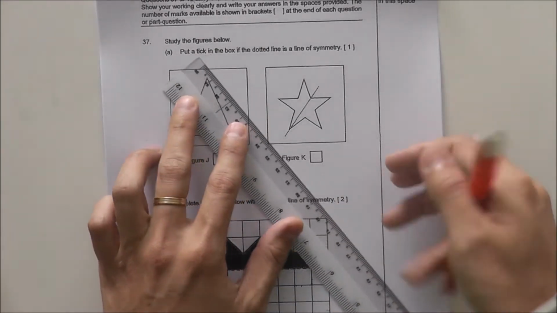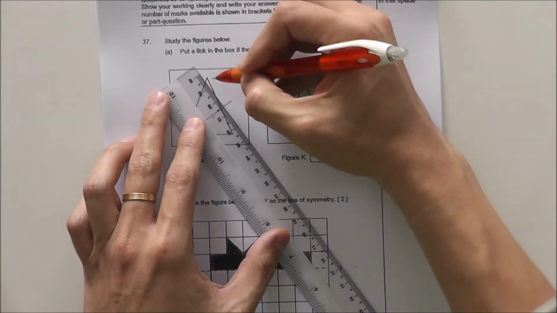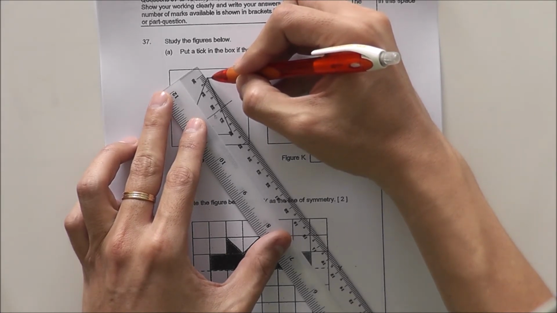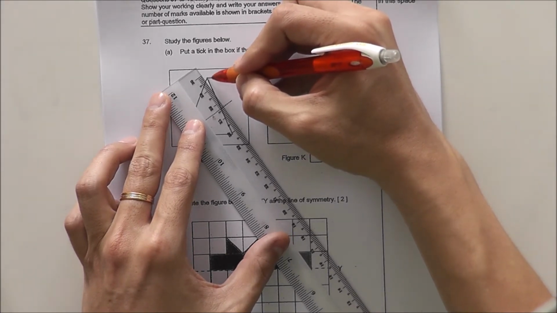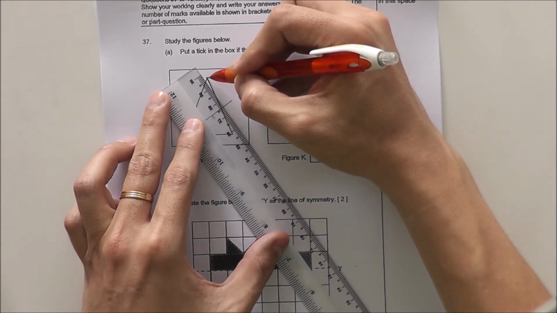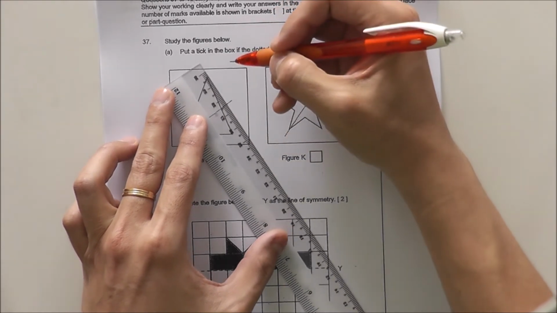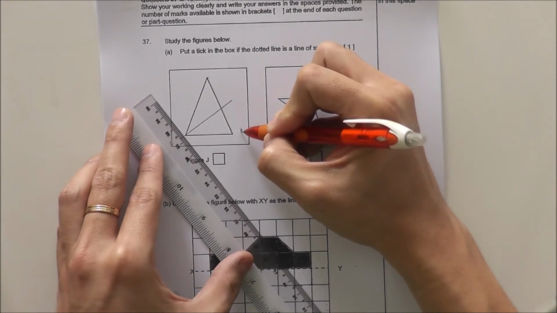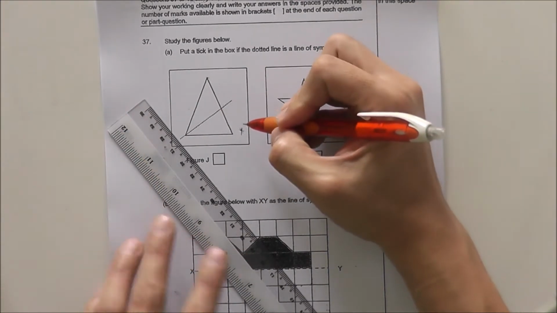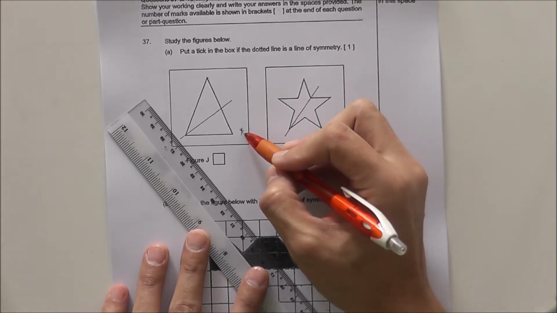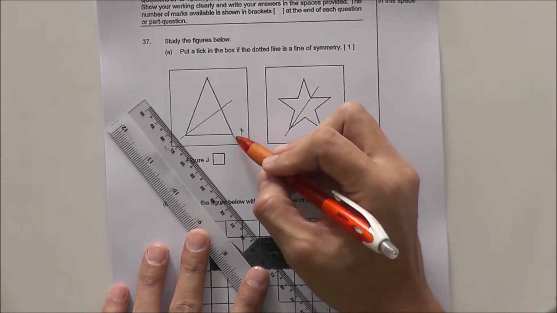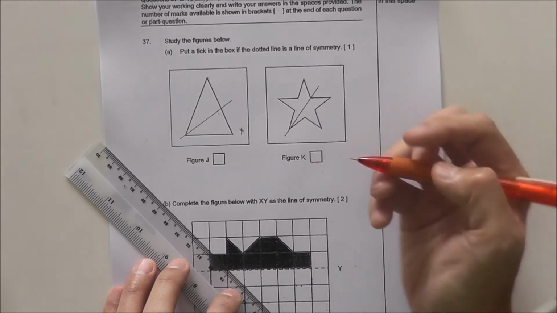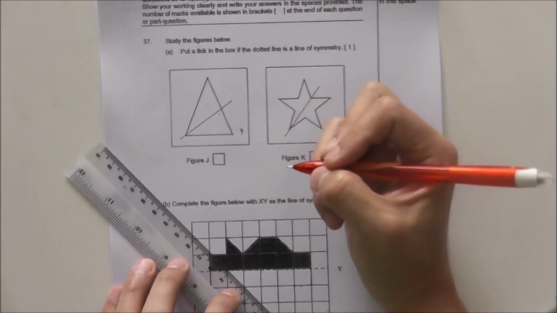So this is how it's going to be. Can you see that as you slide down, on this side, you see a corner, the corner of the triangle. By right, on the other side, it should also touch the corner of the triangle. But you see that the corner of the triangle is not at this point, but it is this point. So there is a mismatch. So this is not the line of symmetry. So we do not put a tick.